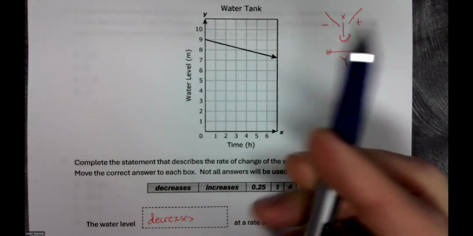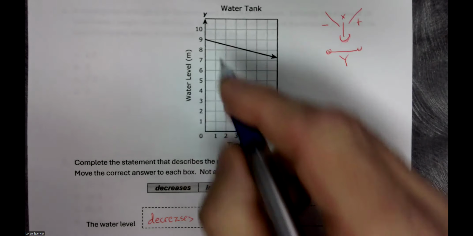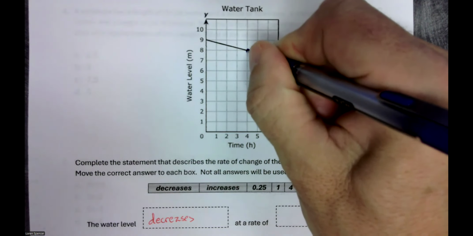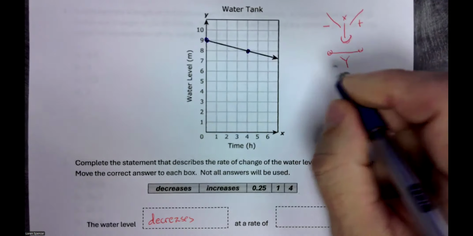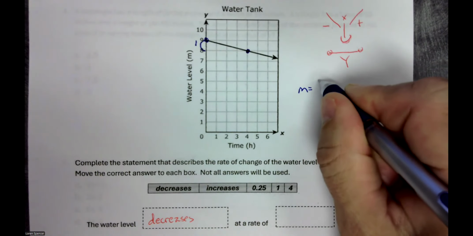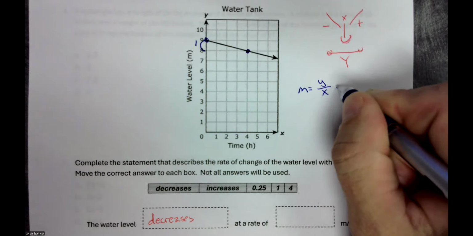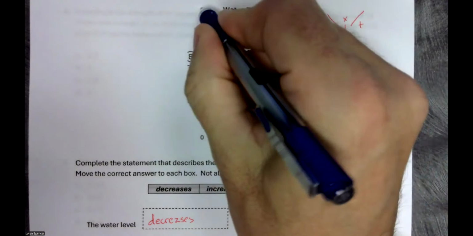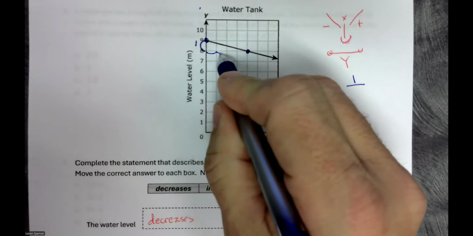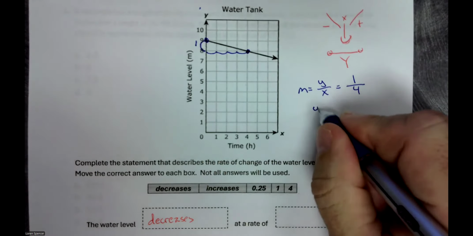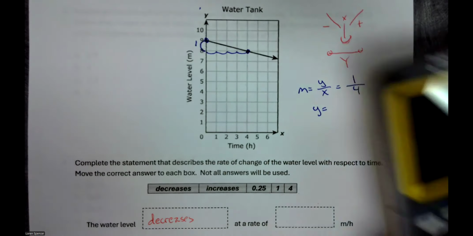I'm going to do this by counting. So those of you who can count it out, that's great. So I'm going to find 2 places where it crosses the grid perfectly. Well, that's a good spot, and that's a good spot. So if I go down, that's down 1. And remember, slope is y over x. And so we went down 1. That's in the y direction because this is the y-axis. And then we counted over 1, 2, 3, 4. So 1 over 4.